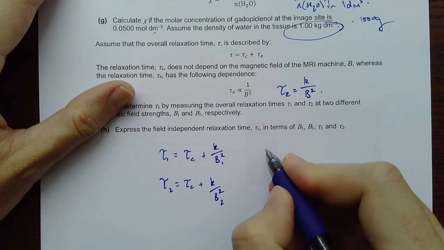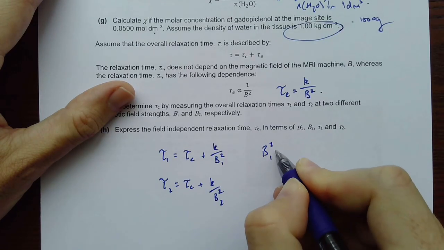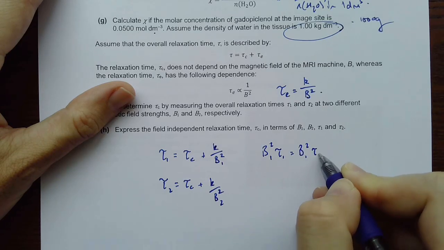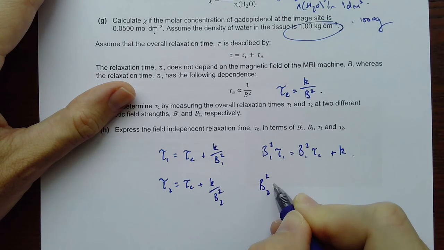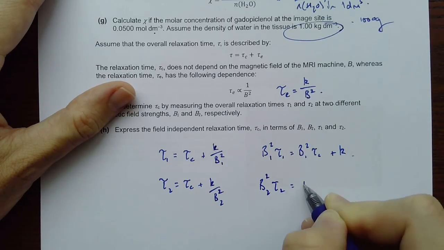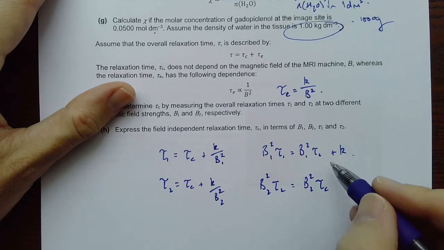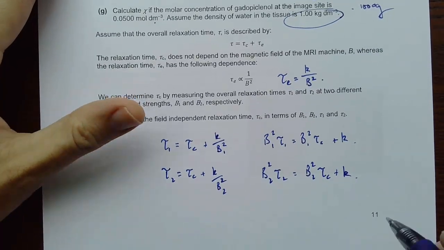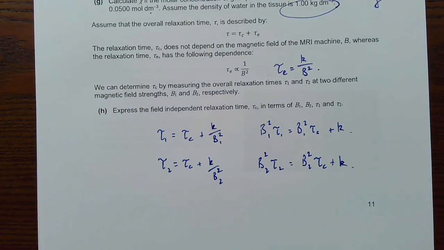So if I multiply through by b1 squared here, I'm going to get b1 squared tau 1 equals b1 squared tau c plus k, and then here I'm going to get the same thing, b2 squared tau 2 equals b2 squared tau c. Now these suffixes here could start looking similar, so try and be careful. Then I can get rid of my k's however you want, it's up to you.